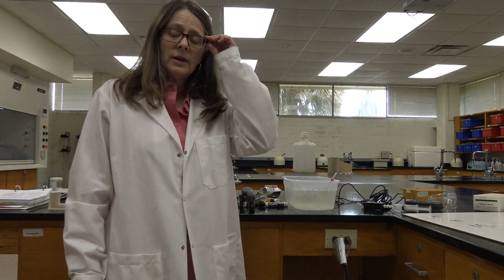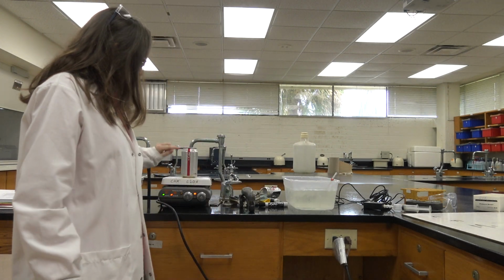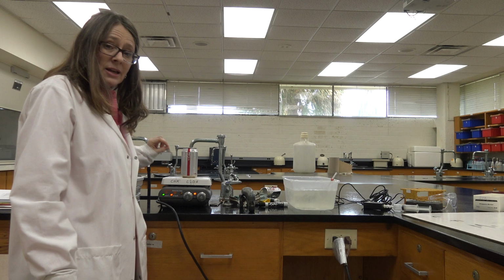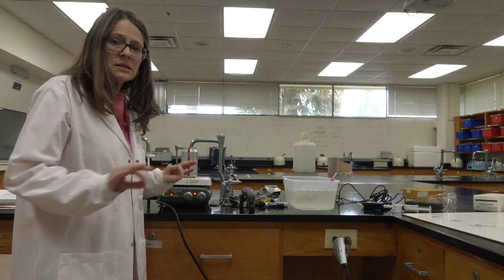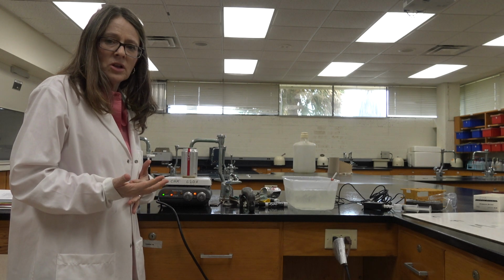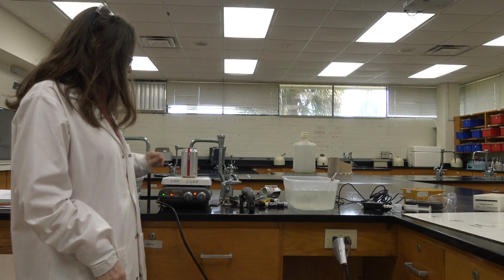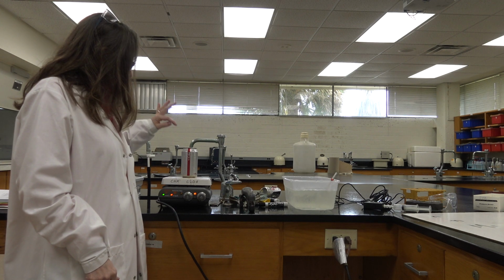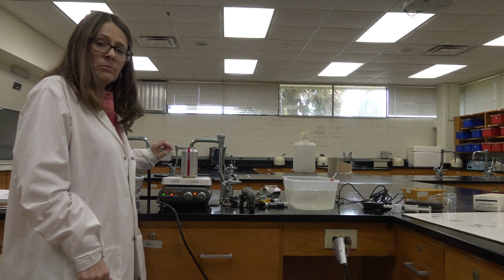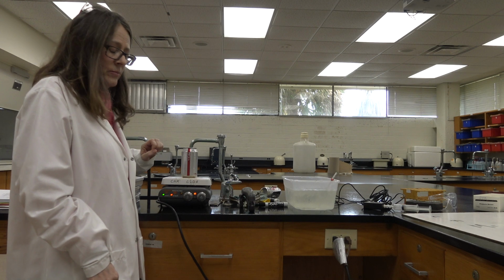Everyone, it's Dr. V, and we're going to be doing part 2 of the gas laws lab. I took an aluminum can and added a few milliliters of water, but that's not the important part because this is not the liquids law lab, it's the gas laws lab. I'm using heat to turn the liquid into a gas. So the gas that we're interested in for part 2 is water vapor.